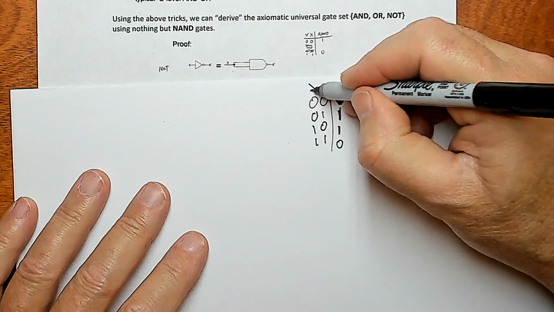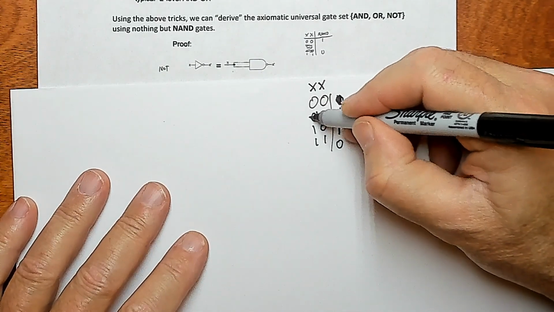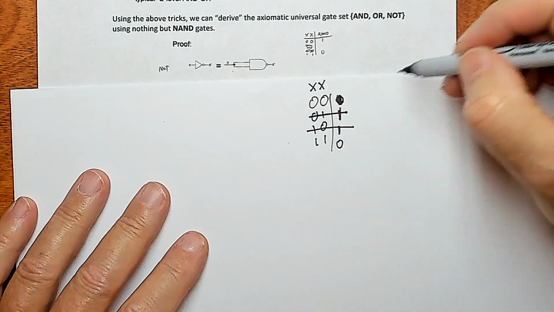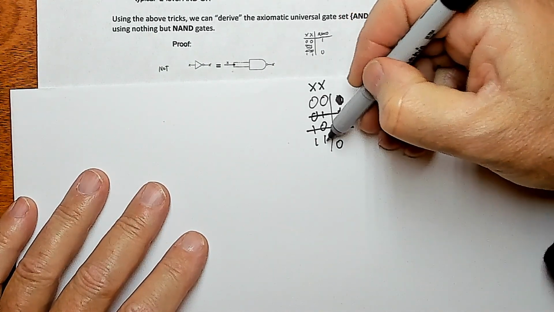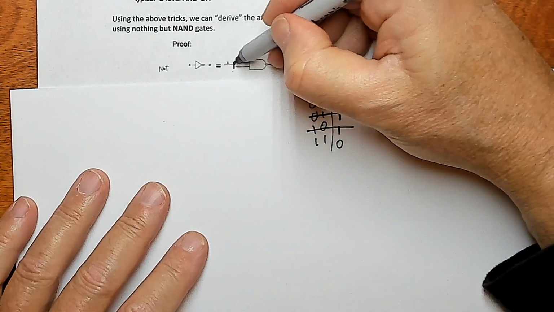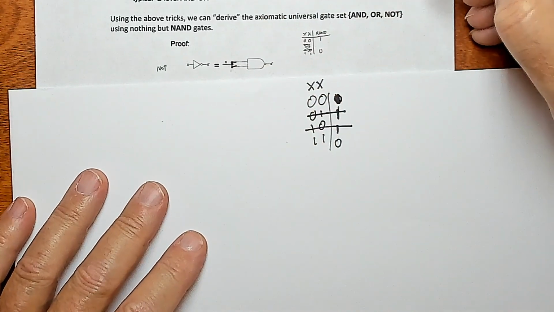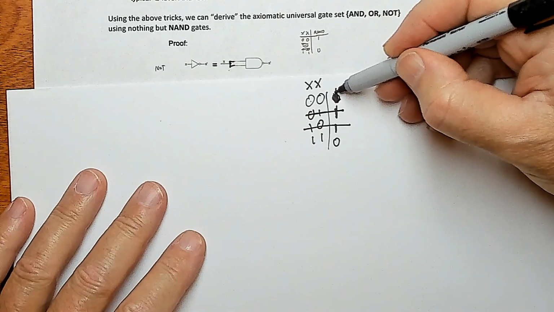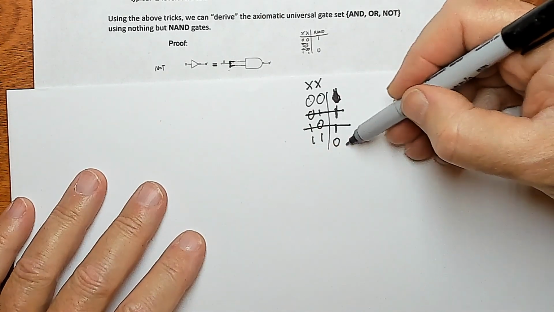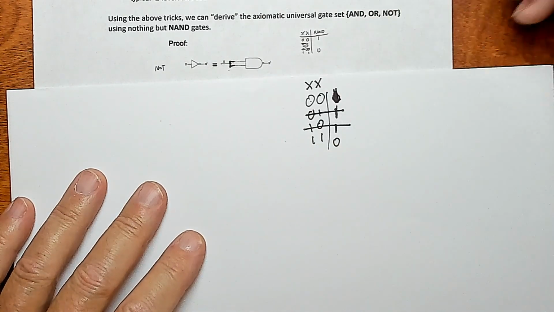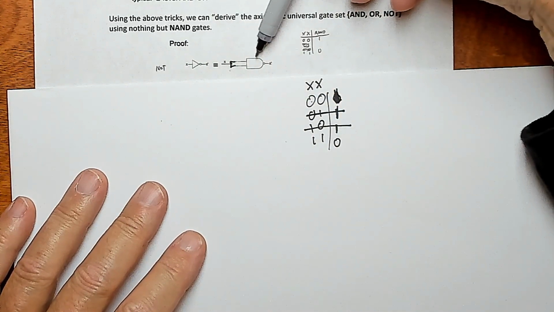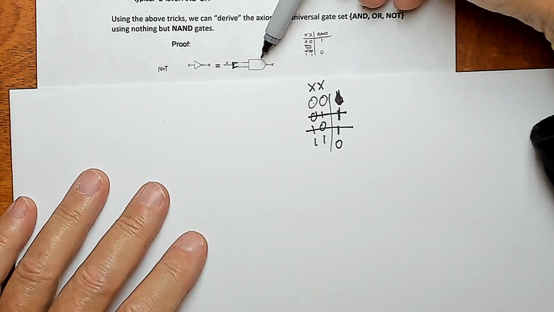If you put X on both of the inputs, then basically this difference can't happen and this difference can't happen because both of the inputs are the same. They're either both 0 or both 1. That's this tying the X's together here. So if X is 0, you're going to get a 1. And if X is 1, you're going to get a 0. So it's behaving like a NOT gate. So this sort of proves that you can build a NOT gate out of NAND.